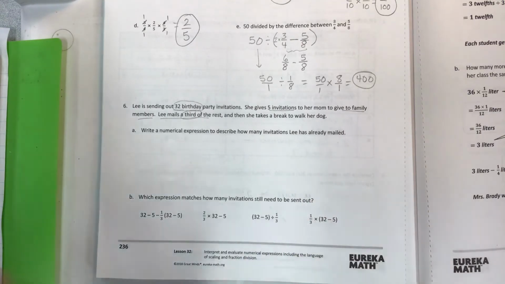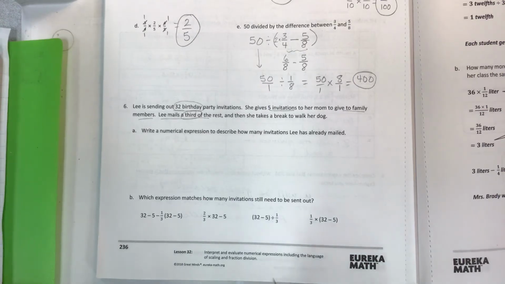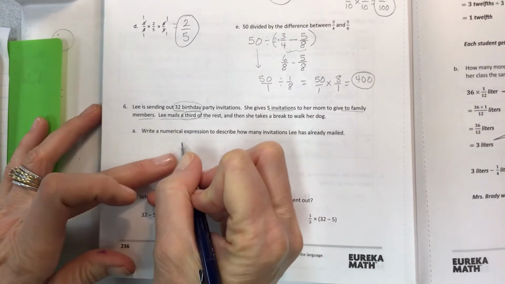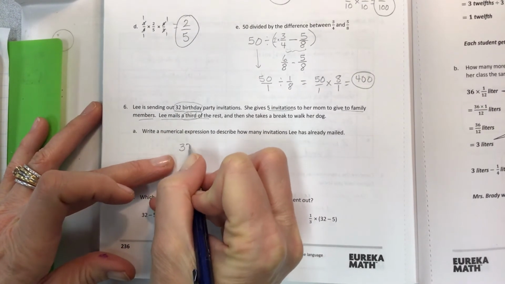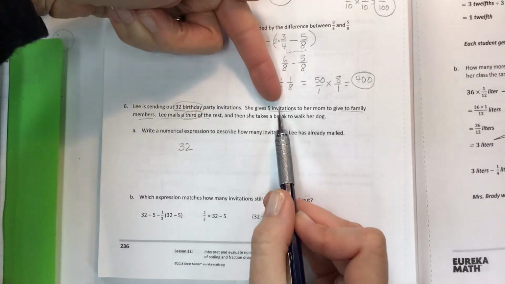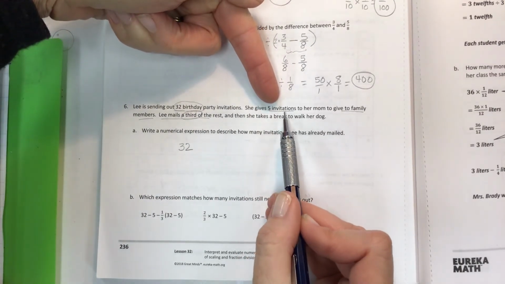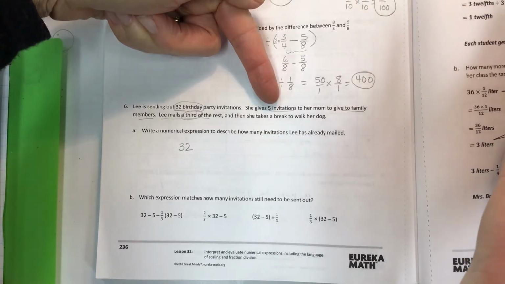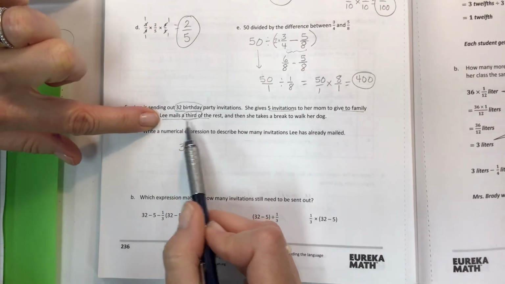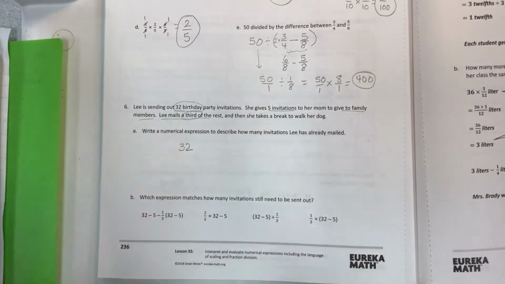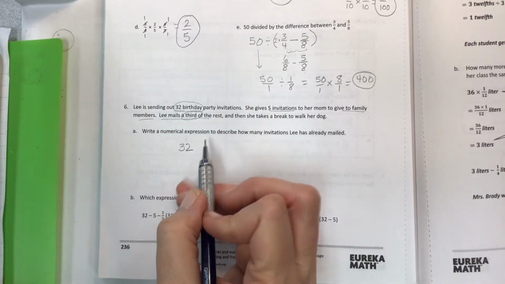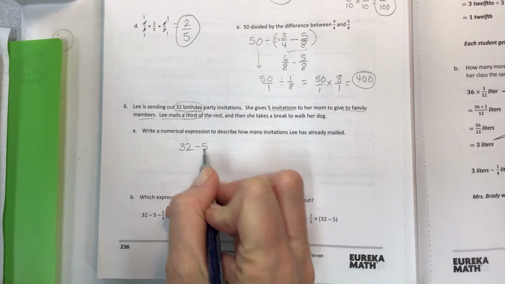Okay, so we've got some that are done and some that have not been sent out. So take your 32. This is where we start. We have our 32 invitations. She gives 5 to her mom, and then we have a third of what's left. So we have the 5 that are leaving.